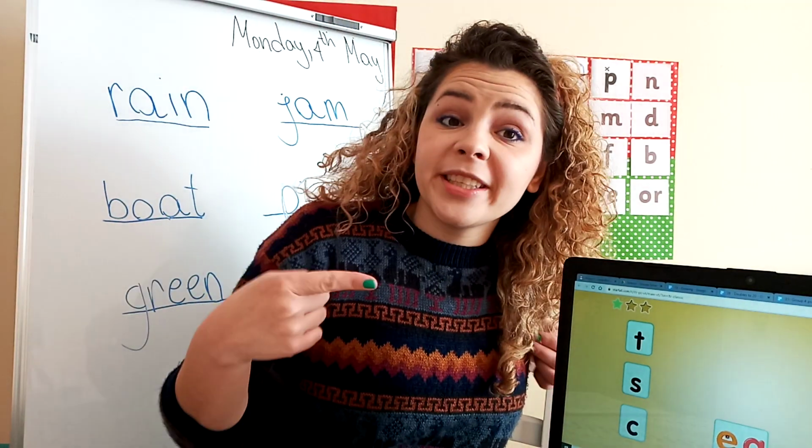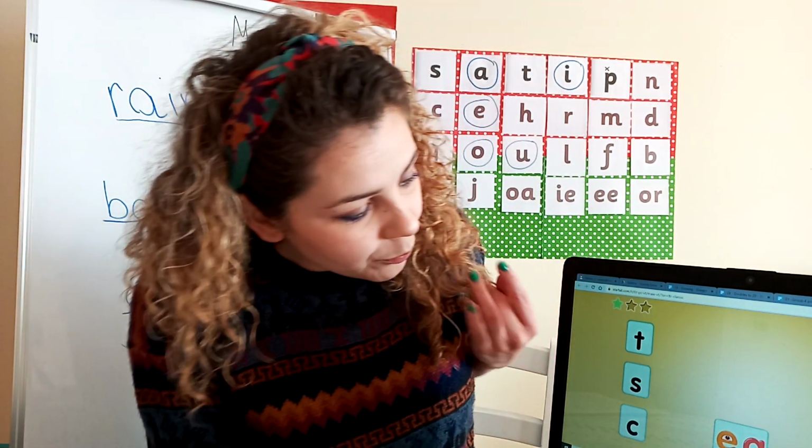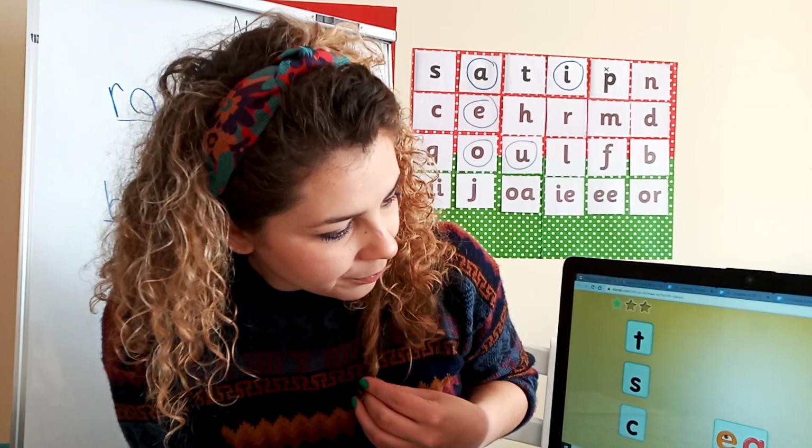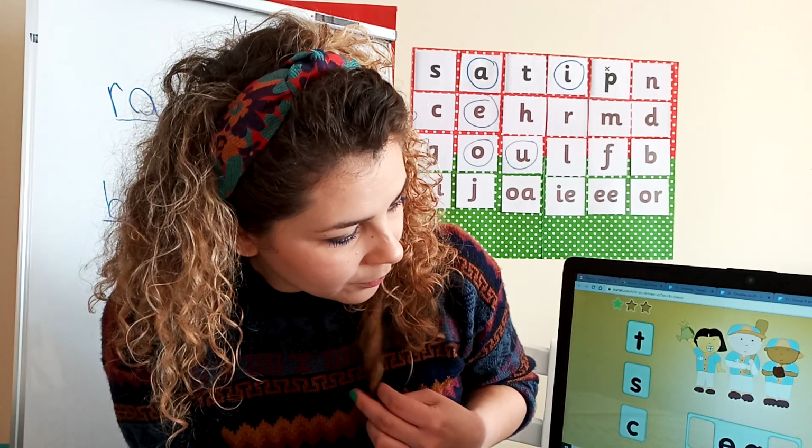So now there is a different vowel. When vowel teams go a-walking, the first vowel does the talking. E. Make a word to match the picture.